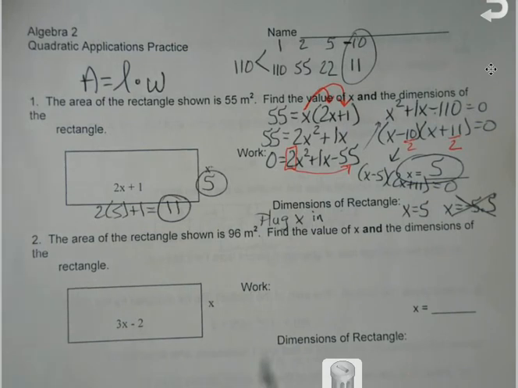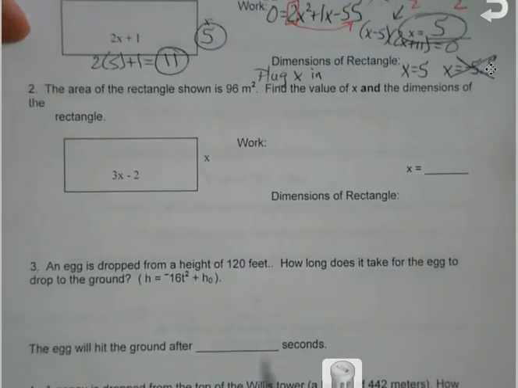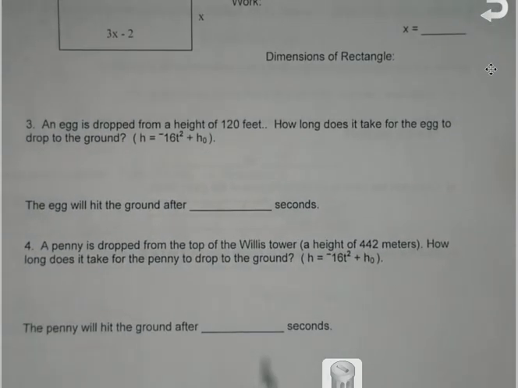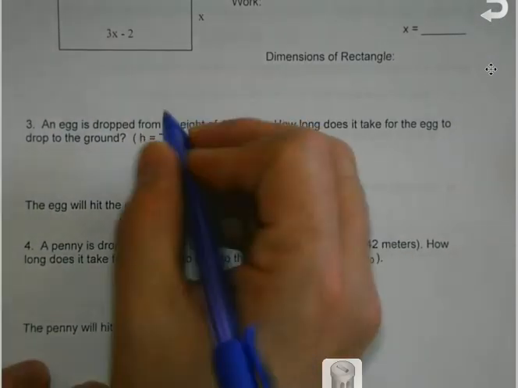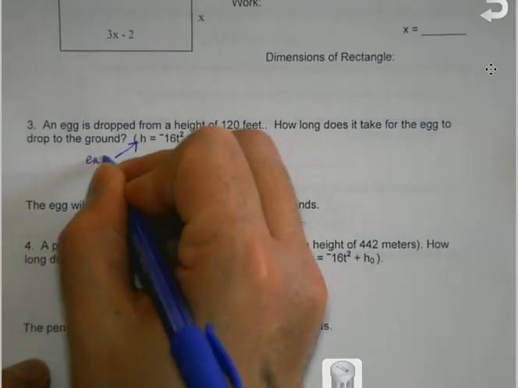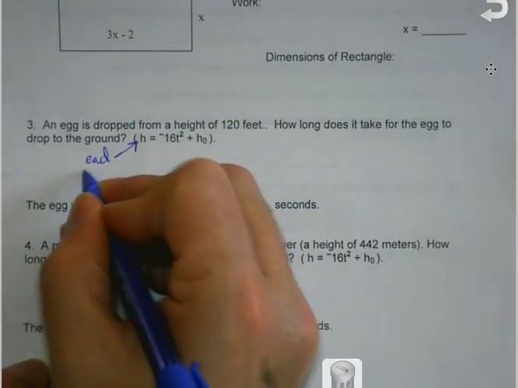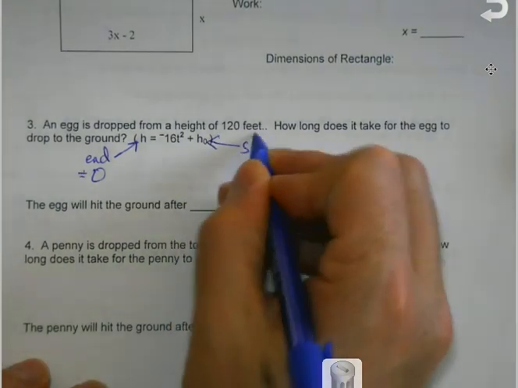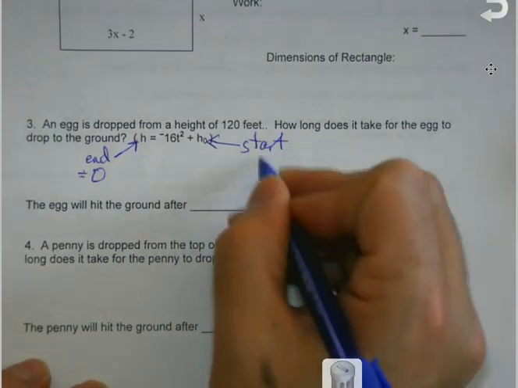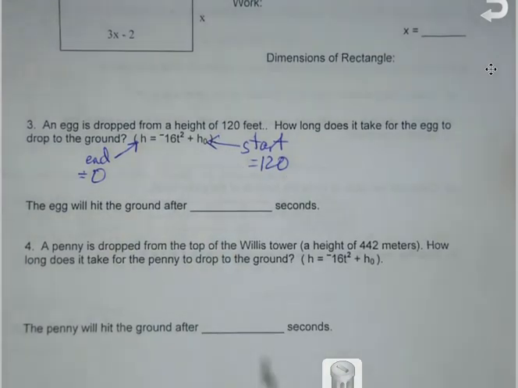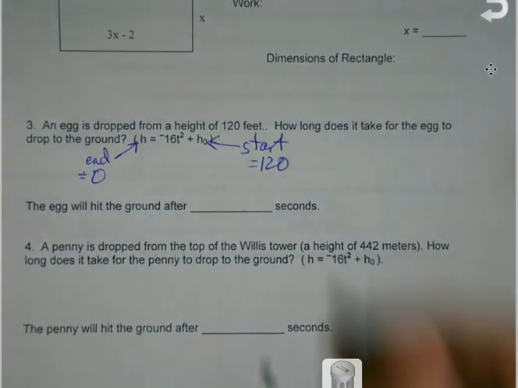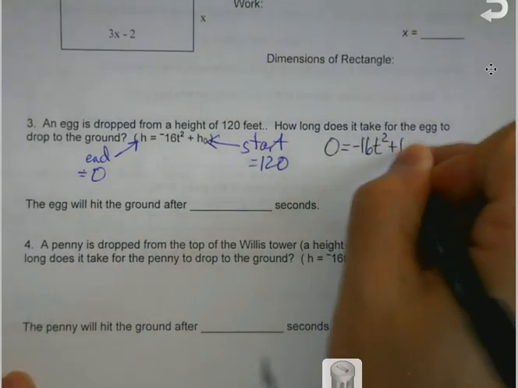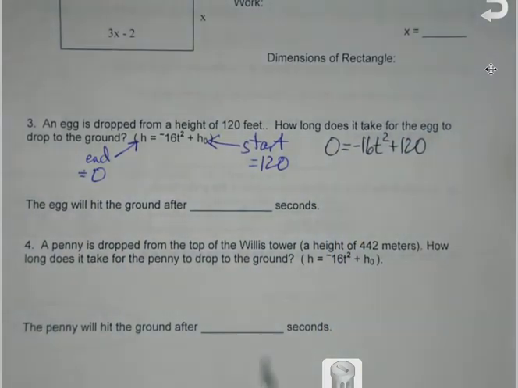And then our last app from this sheet, because the other one we're just going to do a little repeat of some things. Okay, we're going to go down to 3 here. Egg is dropped from a height of 120 feet. How long does it take for the egg to drop to the ground? Where I end up, the ground, last I would check, that's 0. And this is going to be where I start. In this case, looks like a height of 120 feet. So 0 equals negative 16t squared plus 120. And I need to figure out what t is.